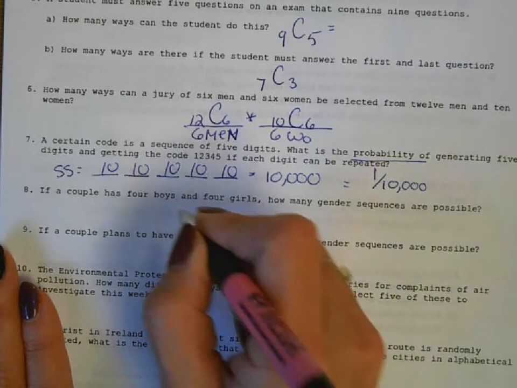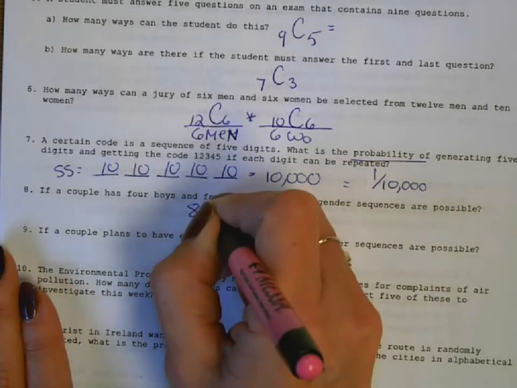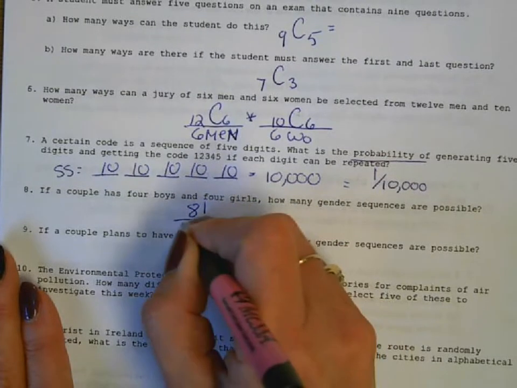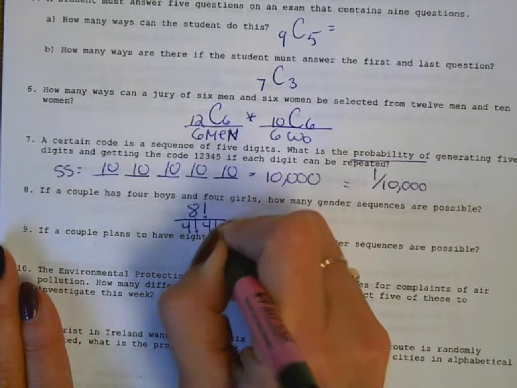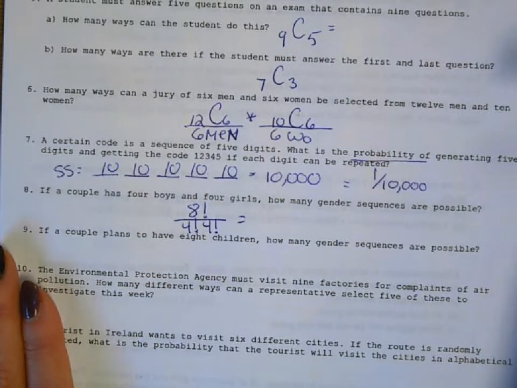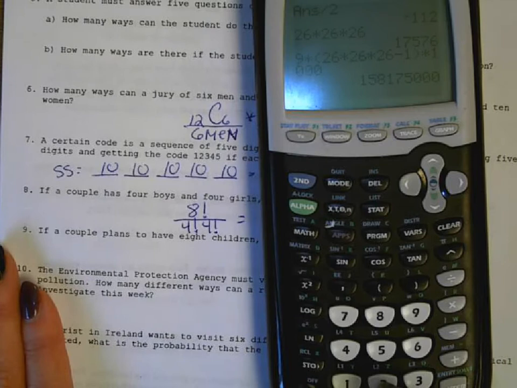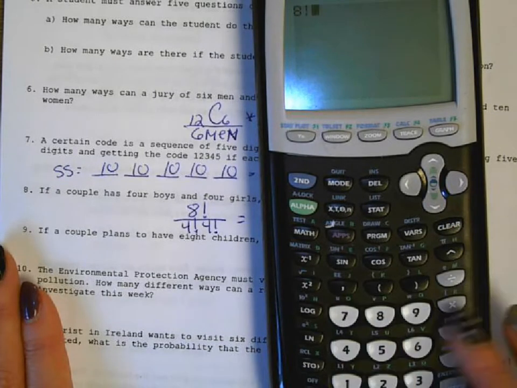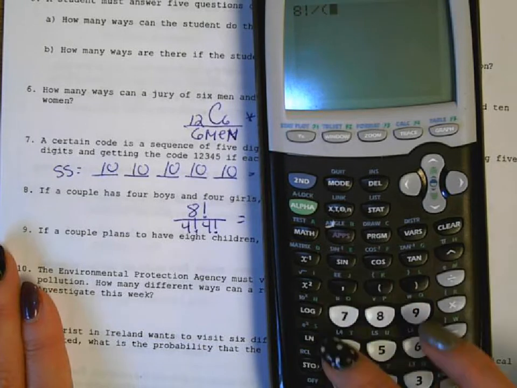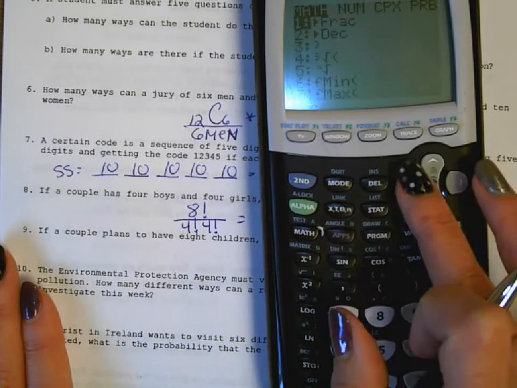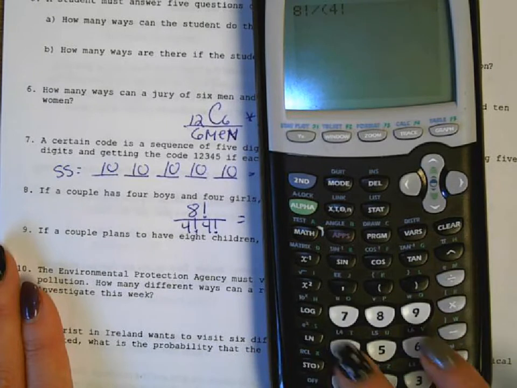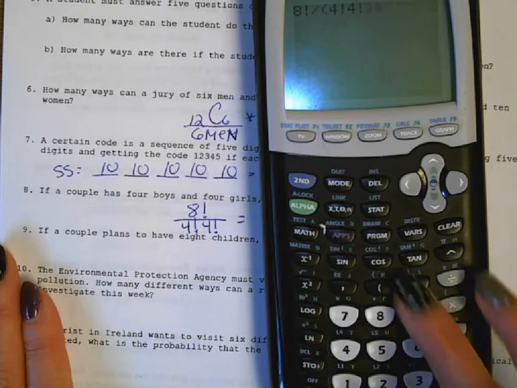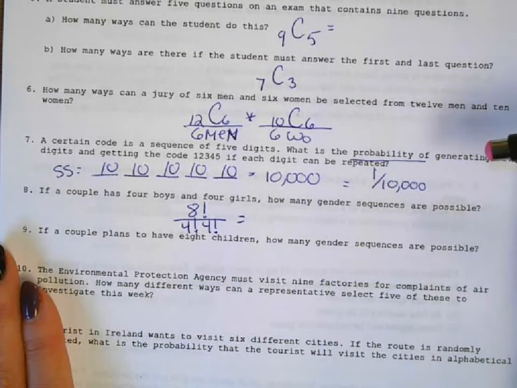So I've got 8 different objects. If they were all different, it would just be 8 factorial. But because I've got 4 matches here and 4 matches here, I've got to divide by those repeats. So the total number of gender sequences here, I'm going to take the time to see what this one is. 8 factorial divided by, in parentheses, 4 factorial times another 4 factorial. 70 different gender sequences.